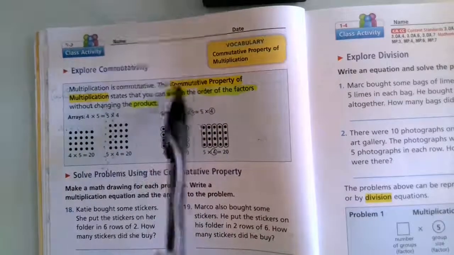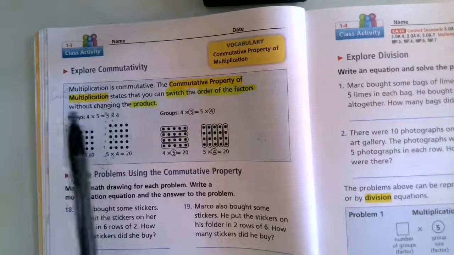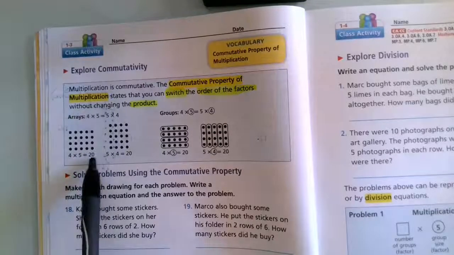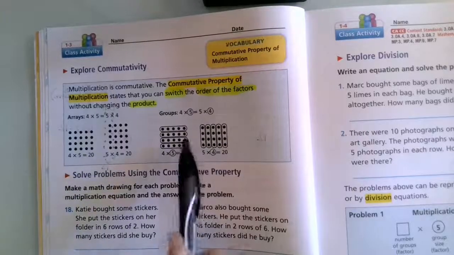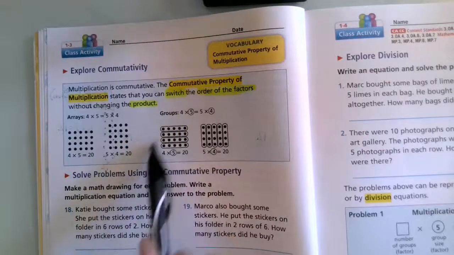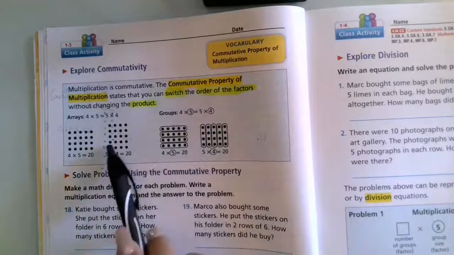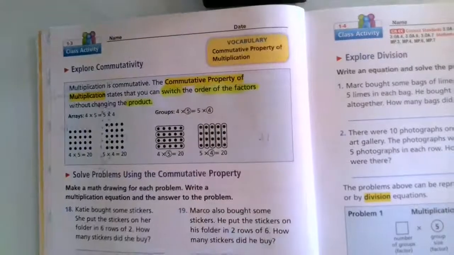So there's actually a commutative property of addition too, because you can do the same thing with addition. Now, can you do this with subtraction? No, it will not give you the same answer, right? Okay, so this is just demonstrating the same thing that we talked about here with groups.